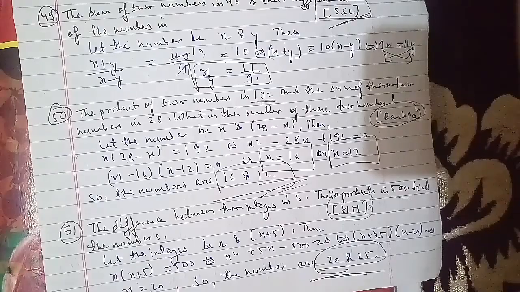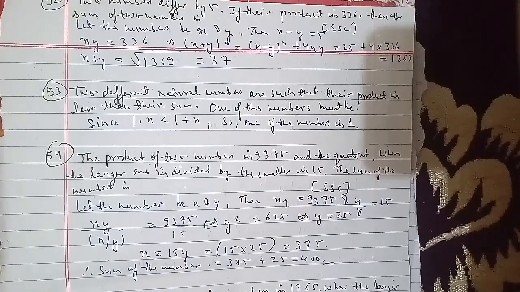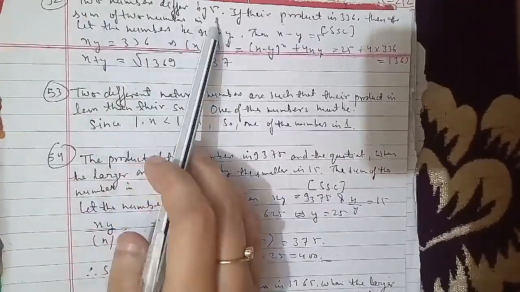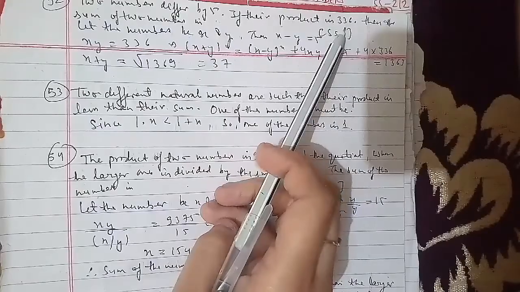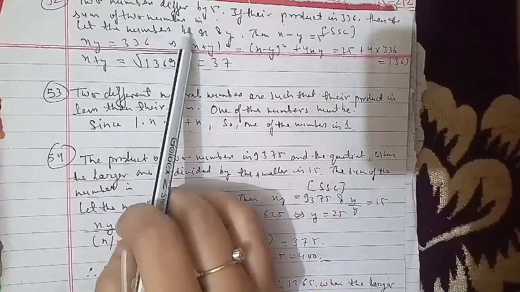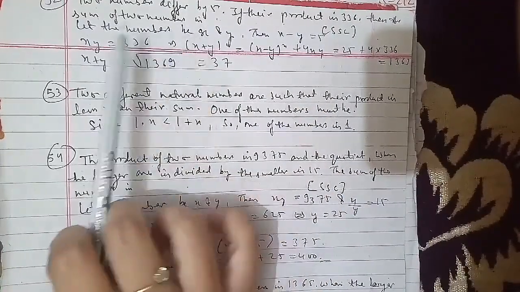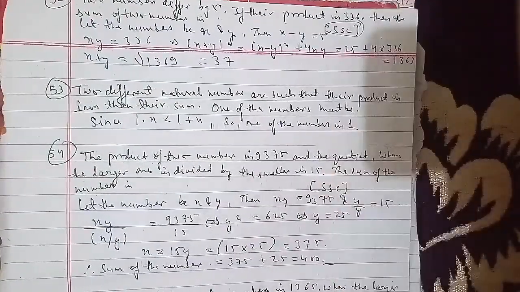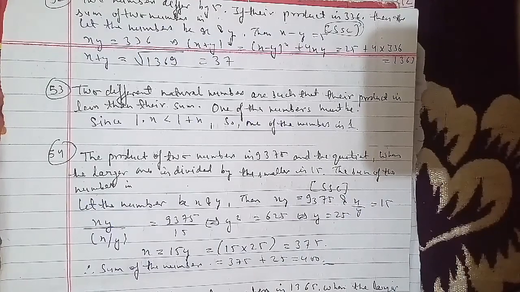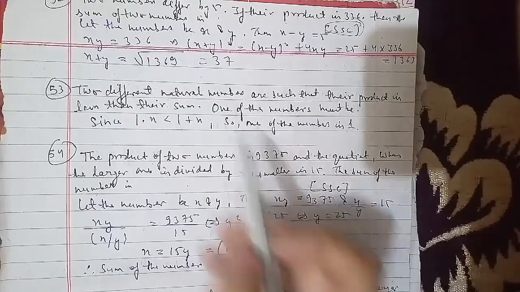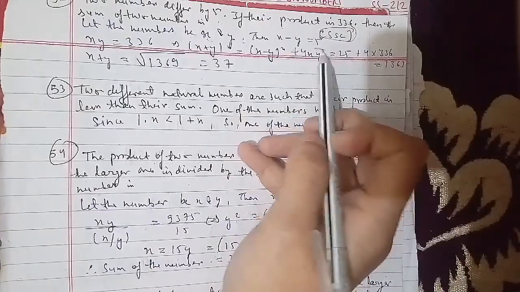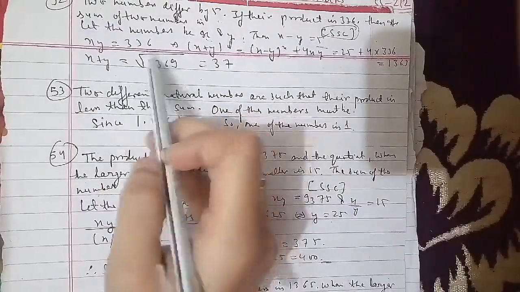Let the numbers be x and y. Then x minus y is 5 and xy is 336. So (x plus y) squared equals (x minus y) squared plus 4xy. When we put in the values, that is 5 squared, 25, plus 4 into 336, minus 1, that equals 1369. So x plus y equals the square root of 1369. 1369 is the square of what? That is 37.